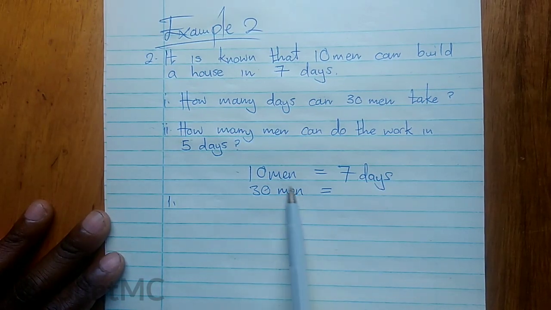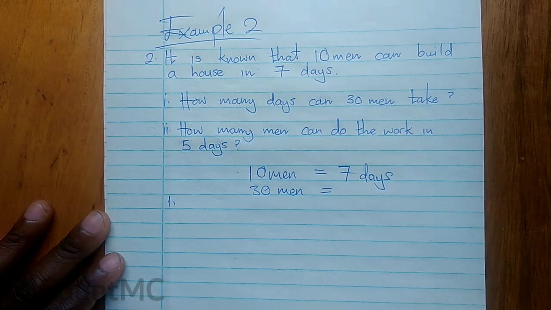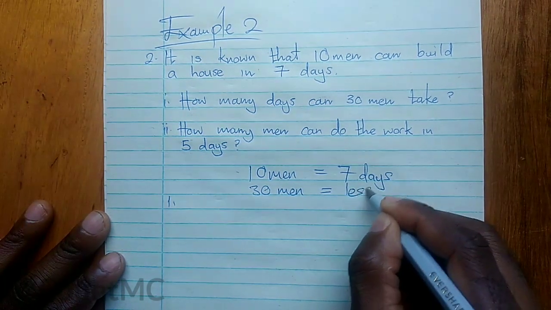So since we have a lot of men now, the work should take less days because they are helping each other now. Unlike if we say how many days can one man take, he will take more than 7 days. But now we have more men, it will take less than 7 days because they are now helping each other.